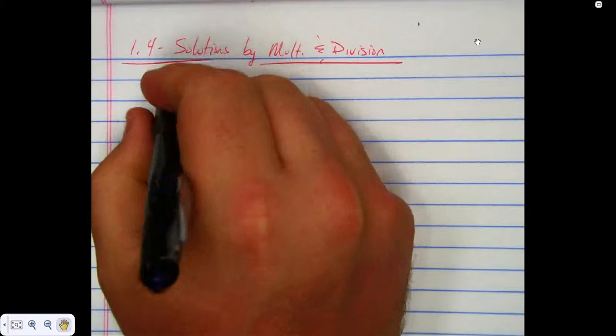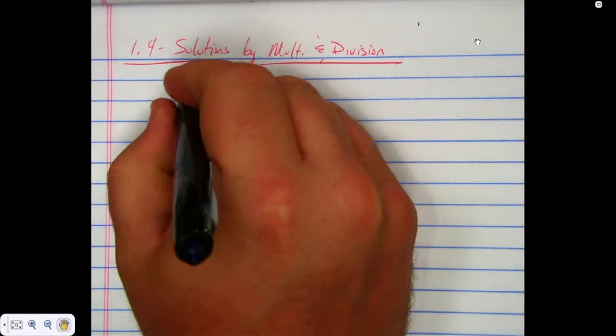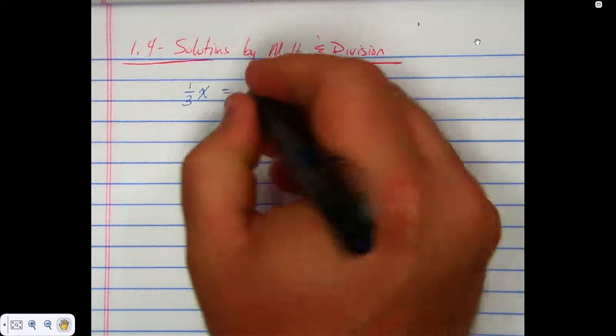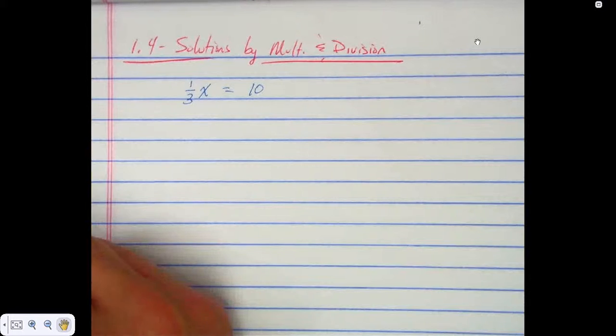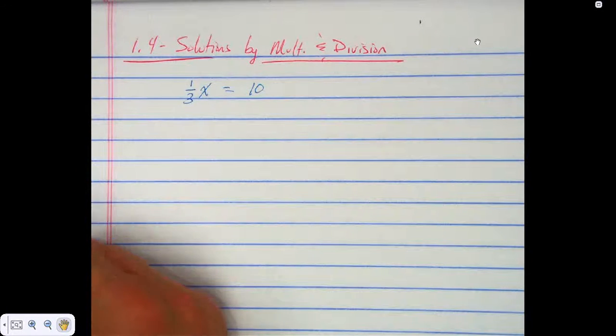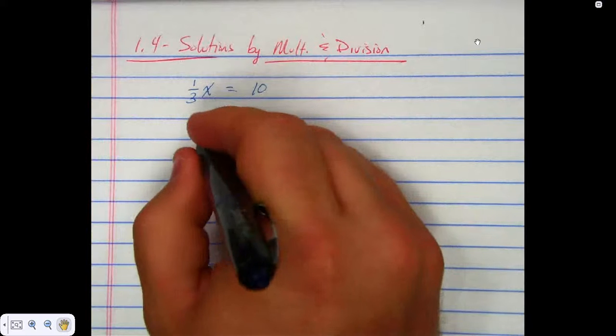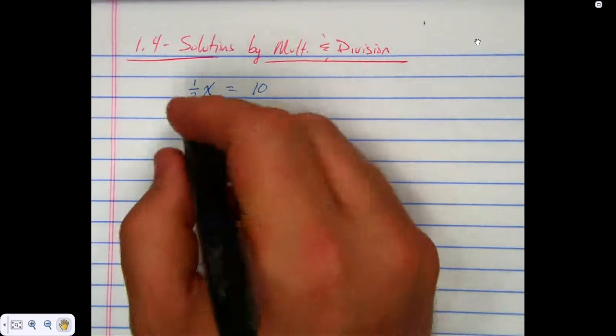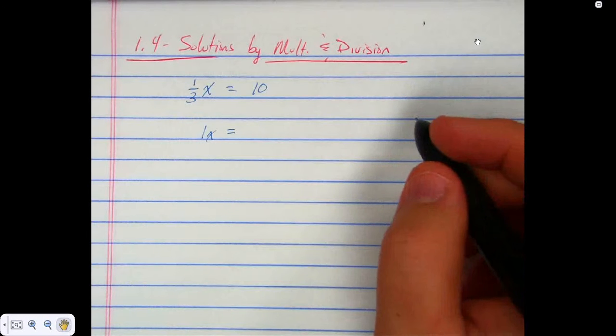So, if I had 1/3 x is equal to 10, I want to know what one of these x's is equal to, not what 1/3 of them is. Okay?